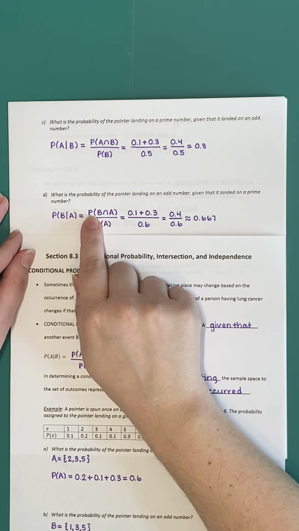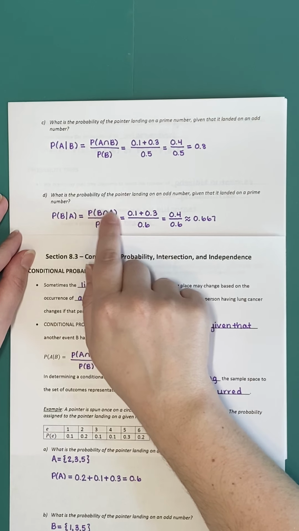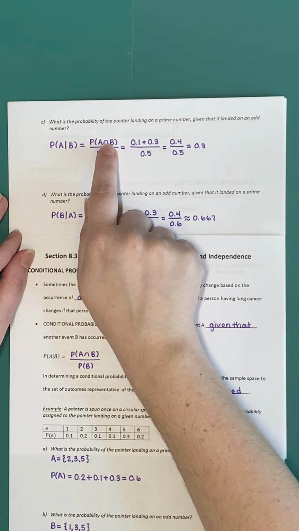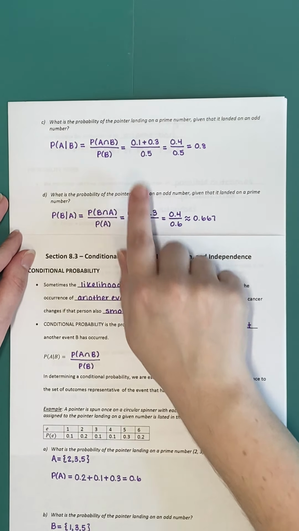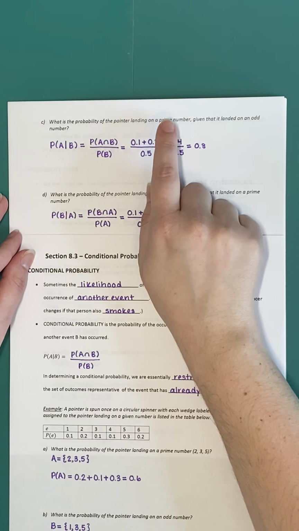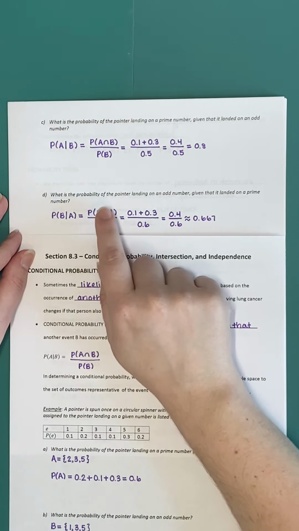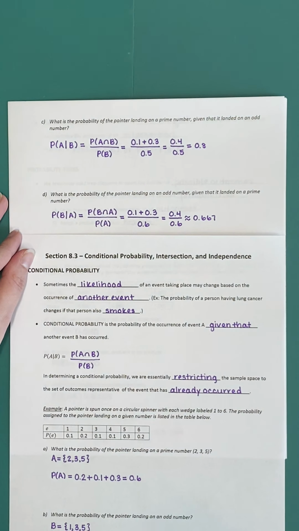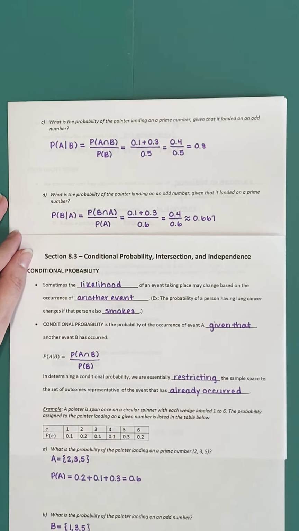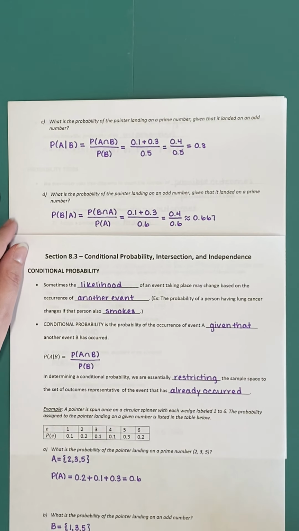Now the numerator is the overlap of the two events, and you'll notice the two numerators are the same. Something that's both prime and odd is also something that's both odd and prime. So rearranging the order of the two overlapping events doesn't change the probability that they occur.